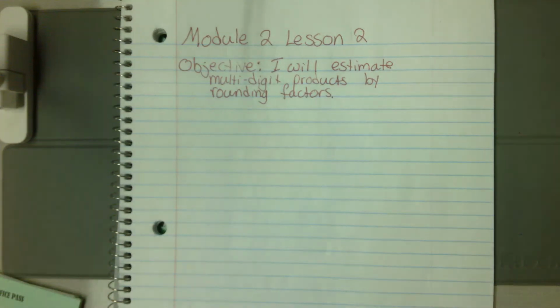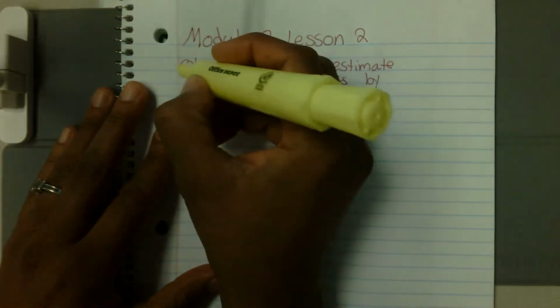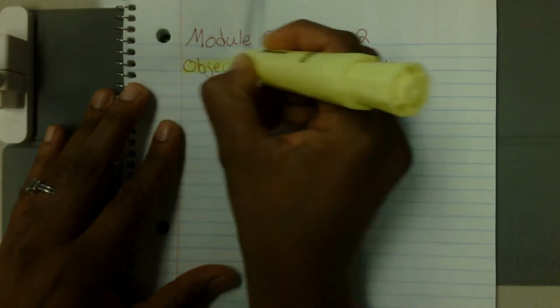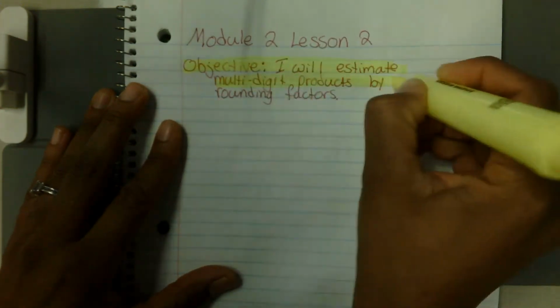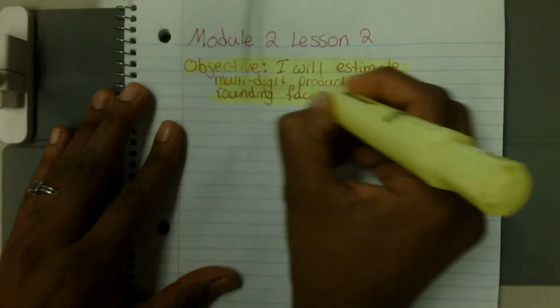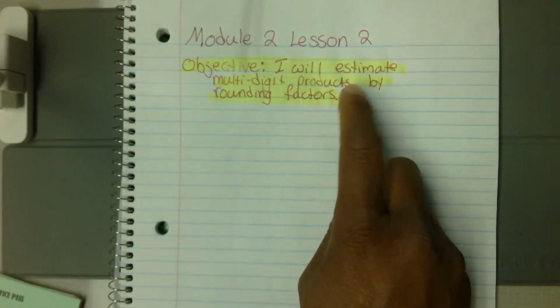Okay, so today we're going to work on Module 2, Lesson 2. Our objective today, if you want to highlight that too, is: I will estimate. So we're going to do some rounding today. Multi-digit, so multiple digits in a number. Products, so that's the multiplication, by rounding our factors.